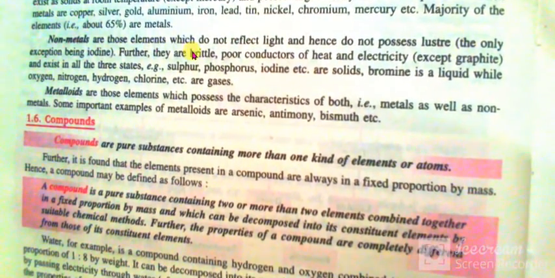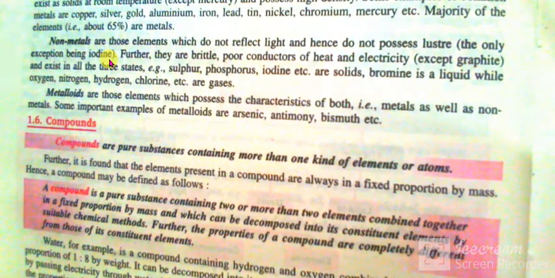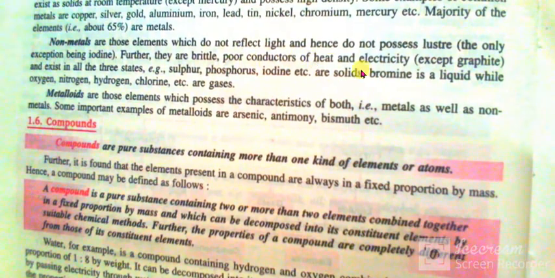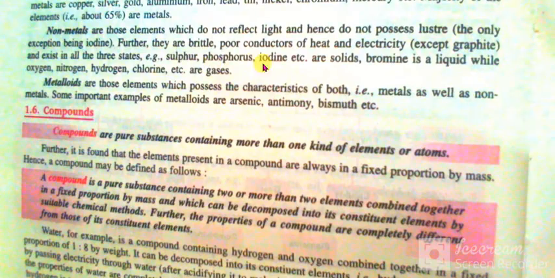Non-metals are those elements which do not reflect light and hence do not possess luster, the only exception being iodine. They are brittle, poor conductors of heat and electricity, except graphite, and exist in all the three states. Examples: sulfur, phosphorus, iodine, etc.